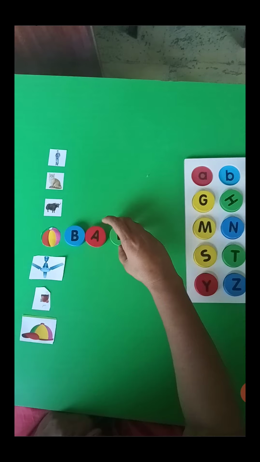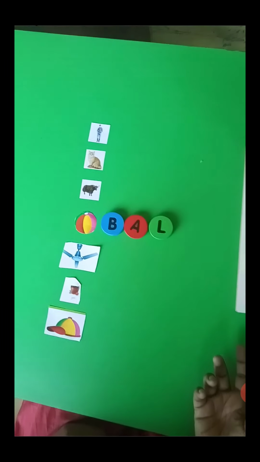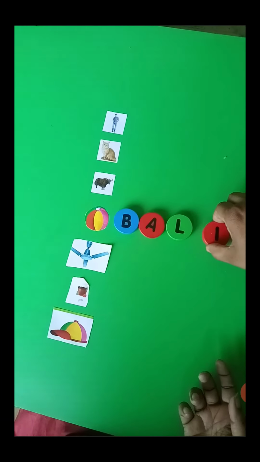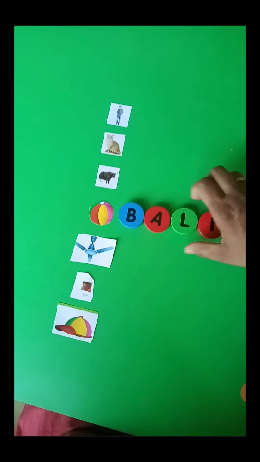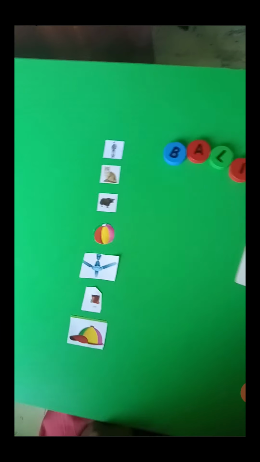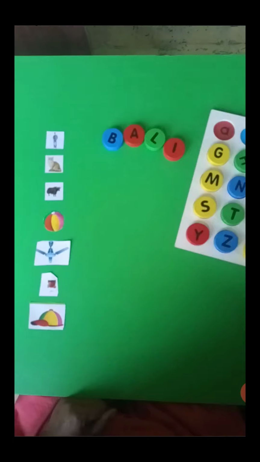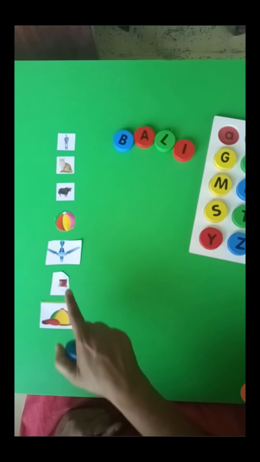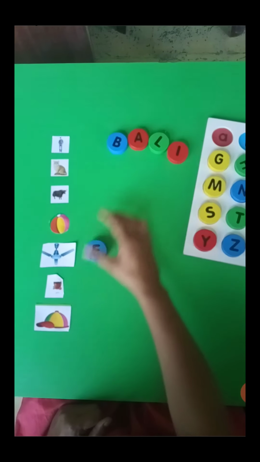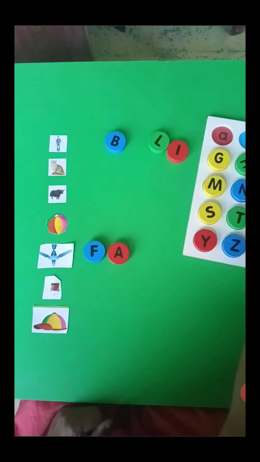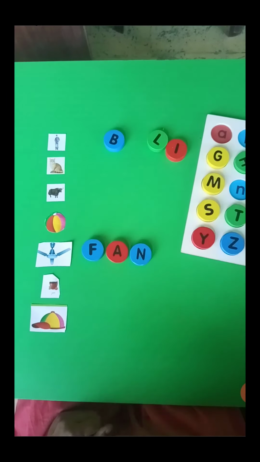B-A-L-L, ball. Next picture is a picture of a fan. F-A-N, fan.